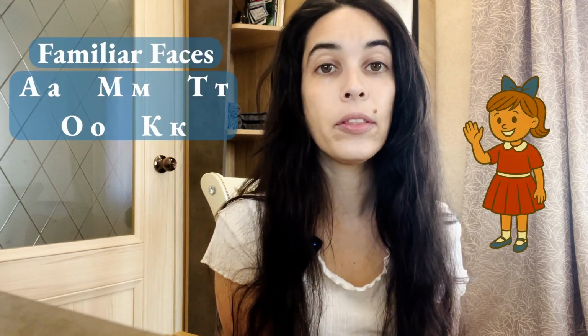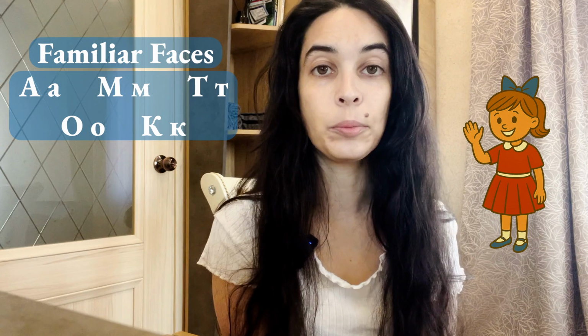Today we're learning our third letter in the familiar faces group. It's the letter T. It looks just like the English letter T, and it mostly sounds the same too, just with some important differences. In English, the T is usually aspirated. That means when you say T, there will be a little puff of air.